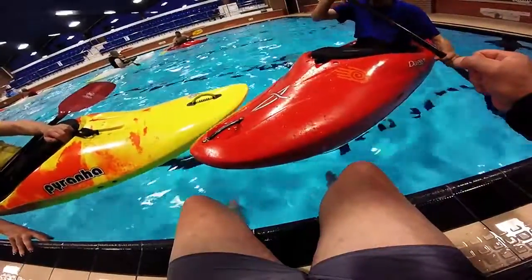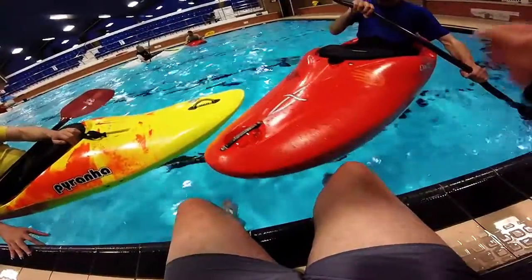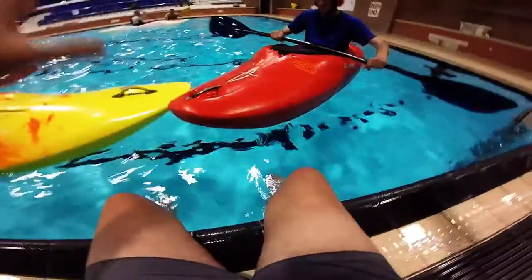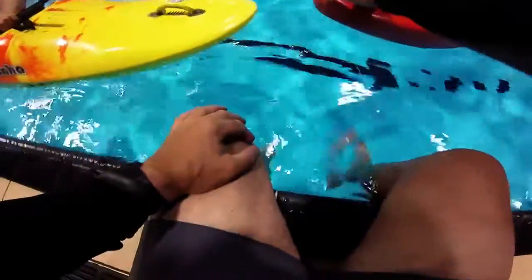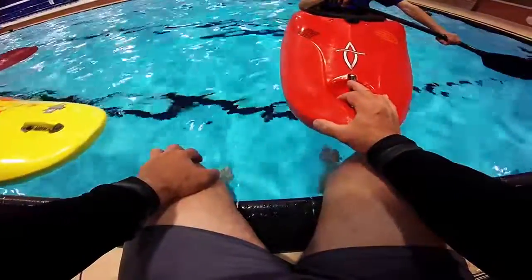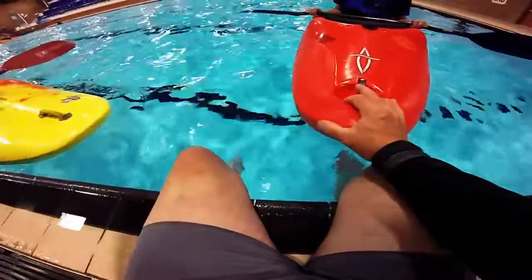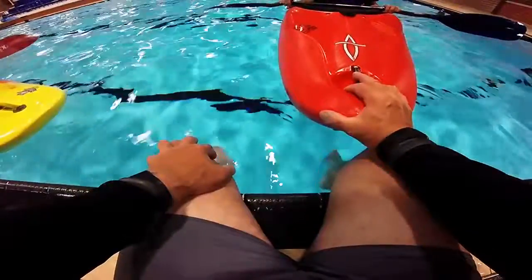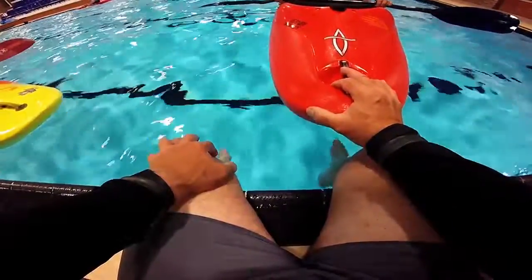I like that much better. The other side, perhaps work a little bit harder on that. What about your scull and draw stroke?